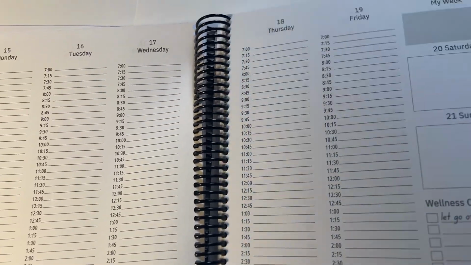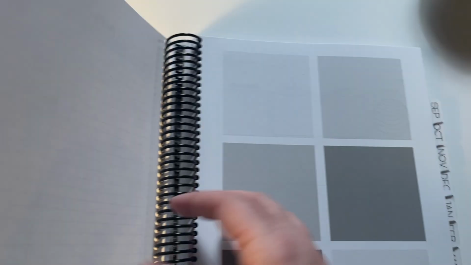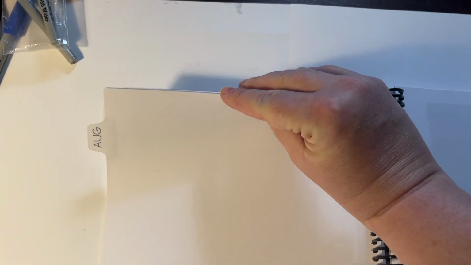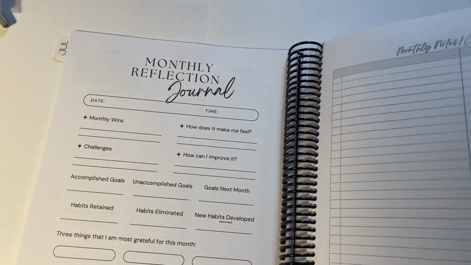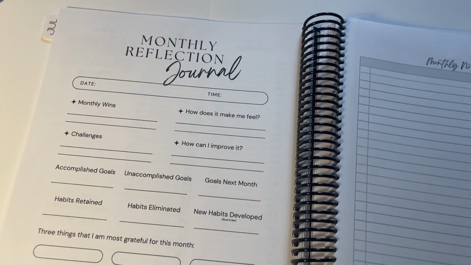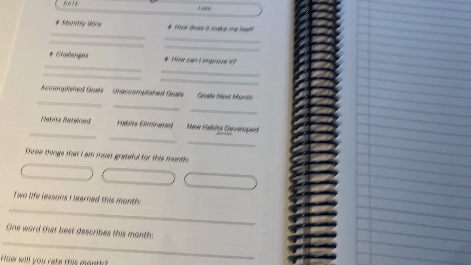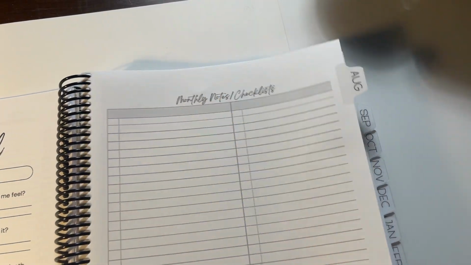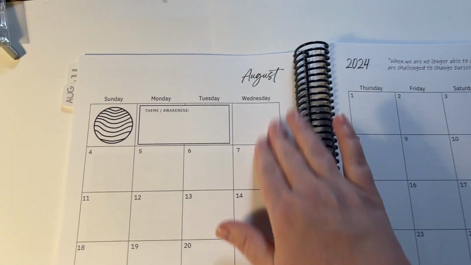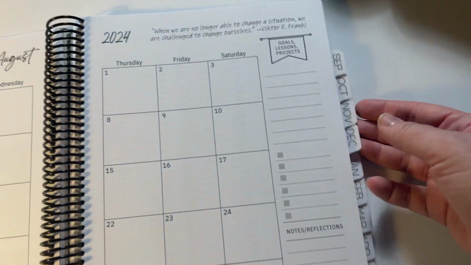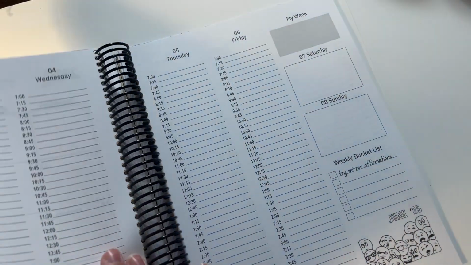Okay, and then flipping over to the next month. Every month has a monthly reflection journal, so you can look back. And it also has, every month has a monthly notes or checklist section, and the area for your Post-it notes. And then it just keeps going all the way to the last month of July.